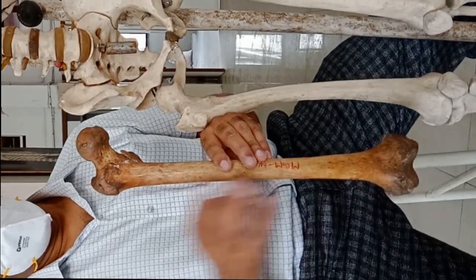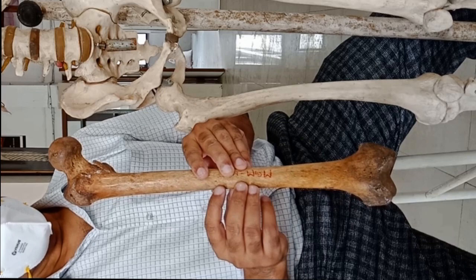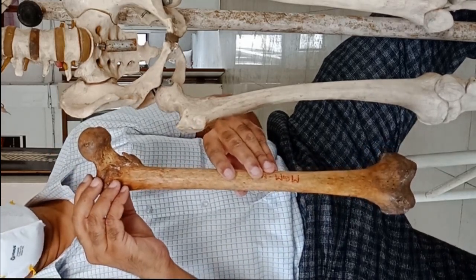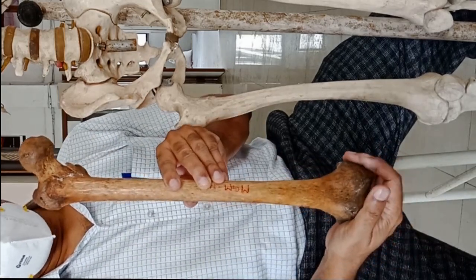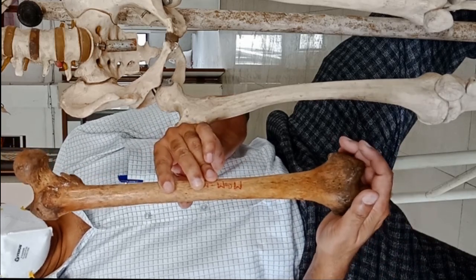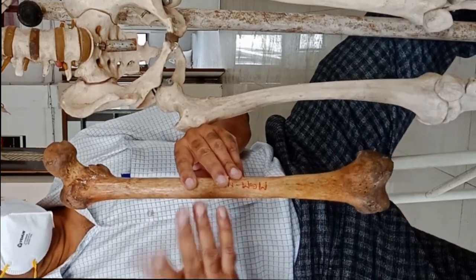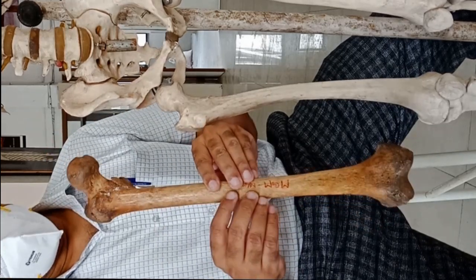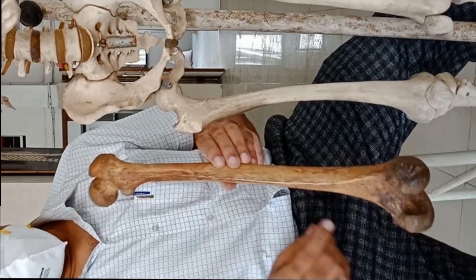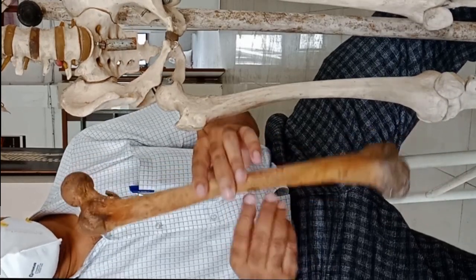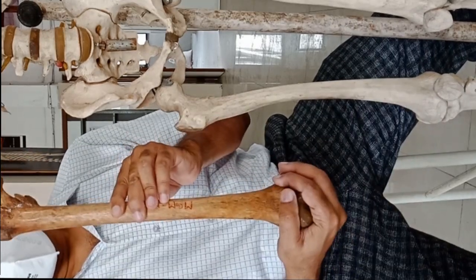Regarding ossification, I already told you: the upper end, lower end and shaft, where you will get the primary center in the shaft. The upper end has three secondary centers, one for the head, one for the greater trochanter, one for the lesser trochanter, whereas there is one secondary center for the lower end. They usually appear after birth and ossify at the age of 20-25, whereas the primary center arises at about 7 to 8 weeks of intrauterine life, where we get the nutrient foramen. We know the direction of the nutrient foramen: it will be away from the knee joint, so that's why the knee part is the growing end.